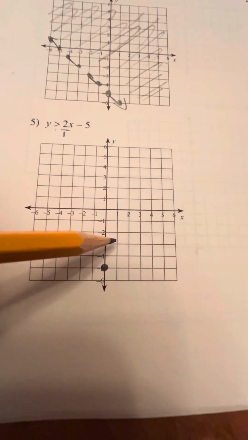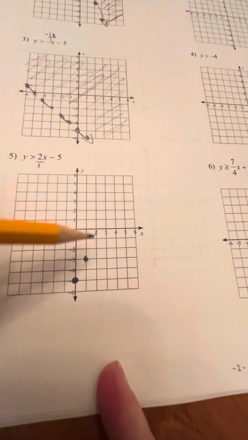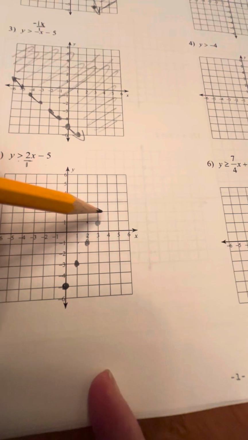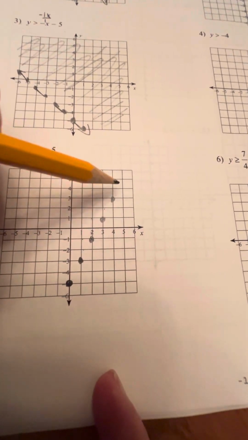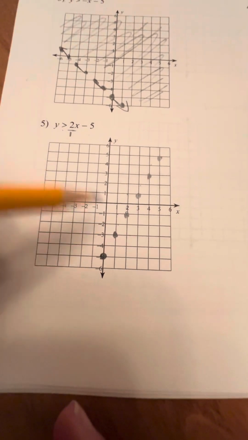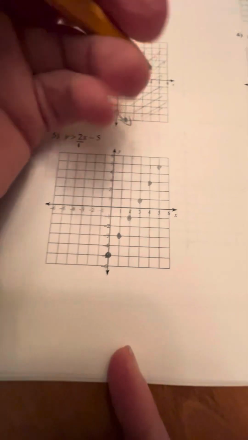So we're going to go up 2 over 1, and then you put a dot, and then you can keep going up 2 over 1, up 2 over 1, and then I'm going to end up off my graph. If I do it any other direction, it's not going to work because I'm going to fall off the graph.